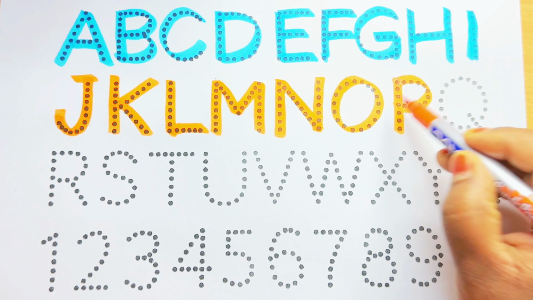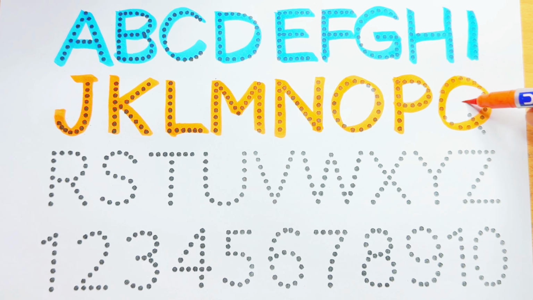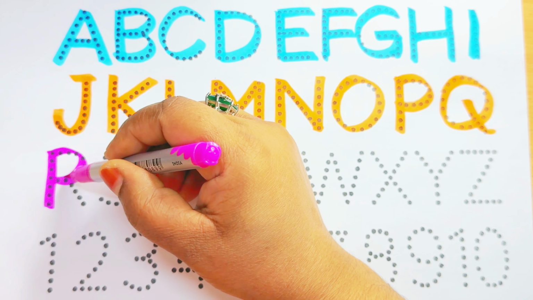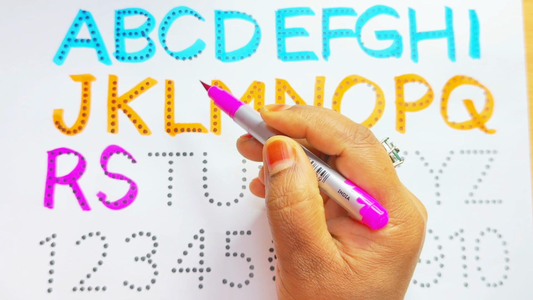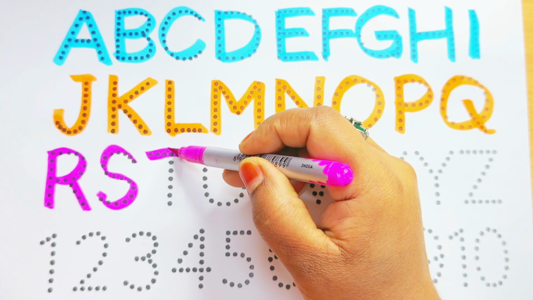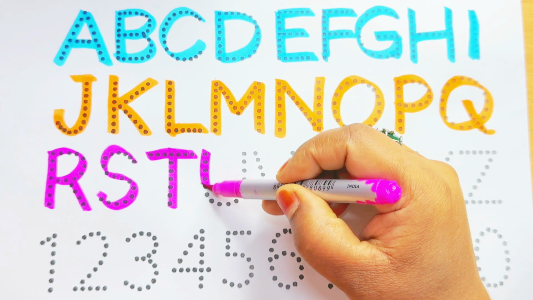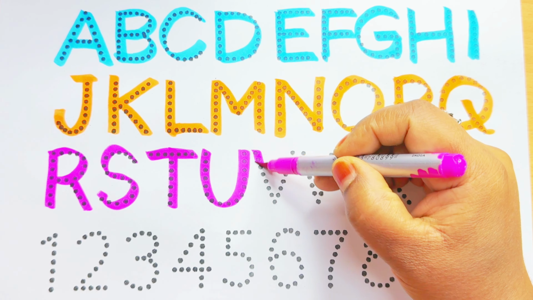P for pencil. Q for question. R for rainbow. S for students. T for turtle. U for university.